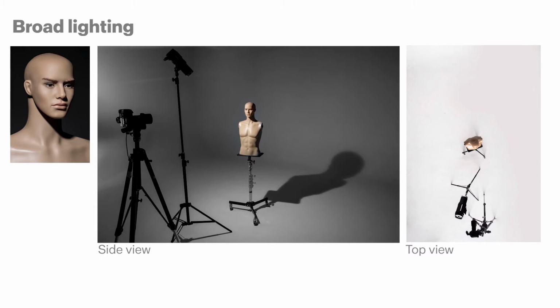Personally, I think that broad lighting often feels very artificially lit, and this is because the light is coming from behind the camera. If you want to create a natural feeling to your light, my advice is to stick with our next light.